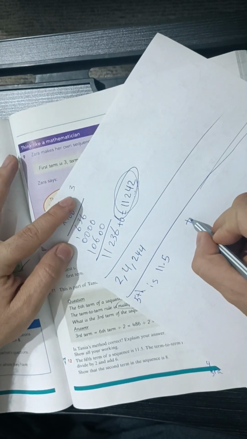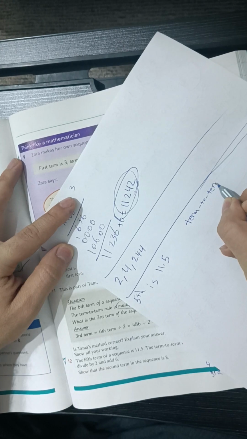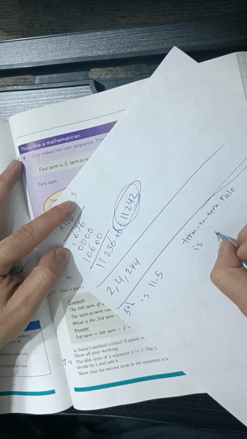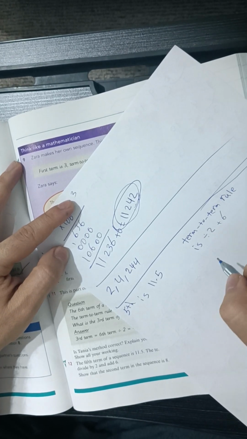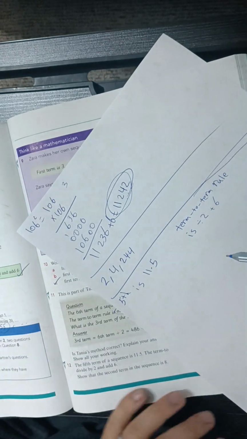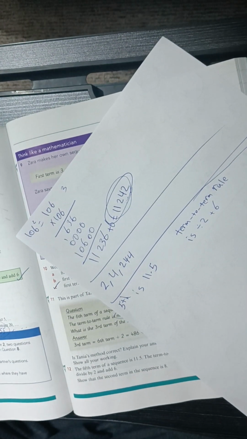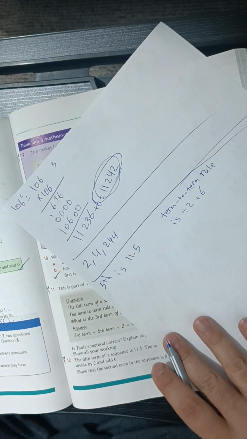And the term to term rule is divide by 2, then add 6. So first we need to subtract 6 and then multiply by 2. This is how we act oppositely.